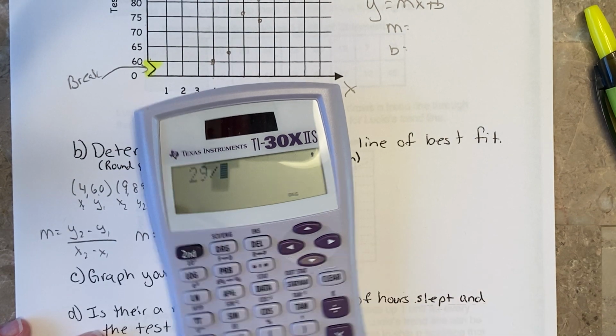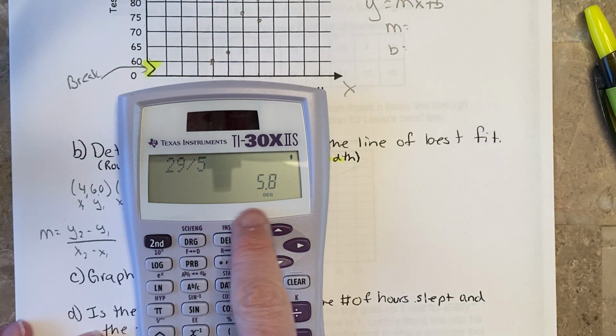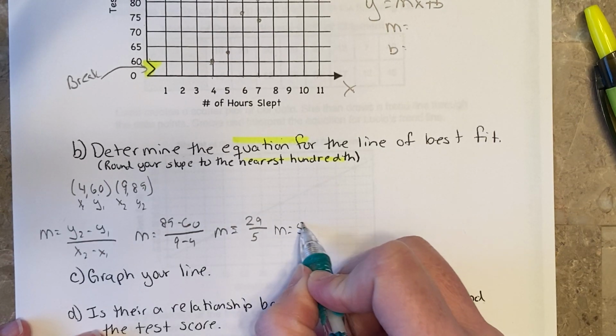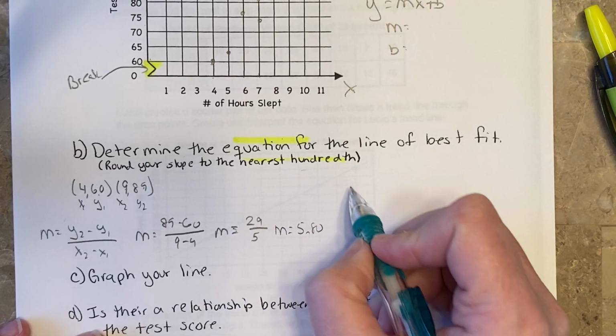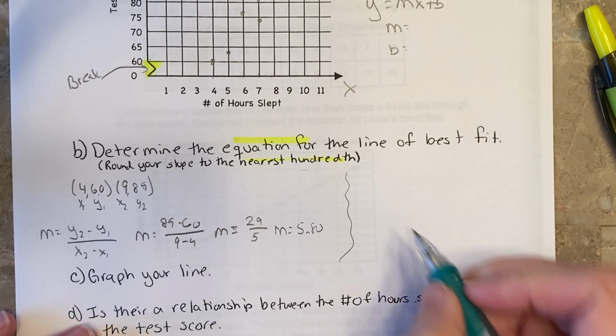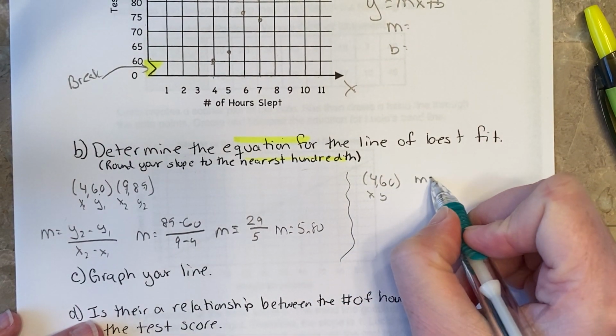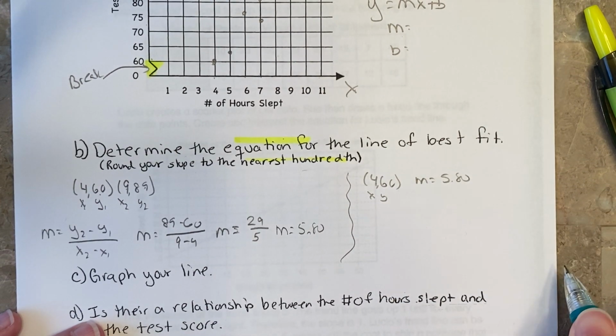And we have 29 divided by 5, which is 5.8. And really, I guess it should be 5.80 because it does say nearest hundredth. I know science teachers are really picky with that. All right, so we want to use our first coordinate and then our slope to be consistent.